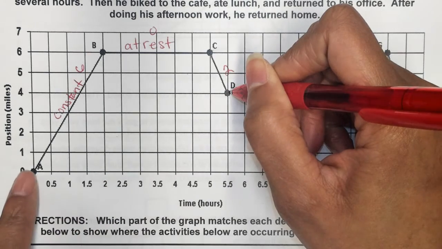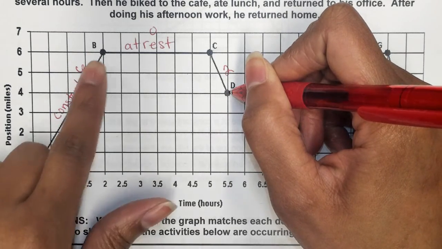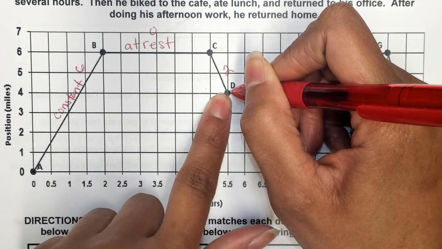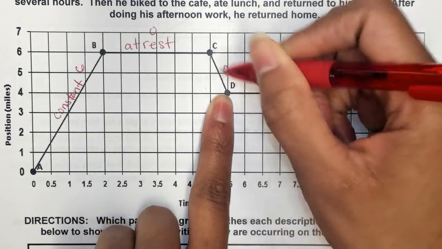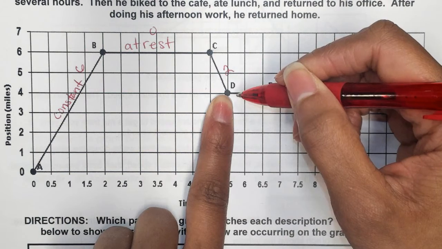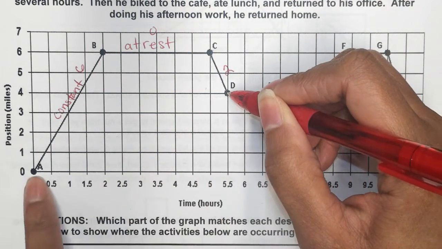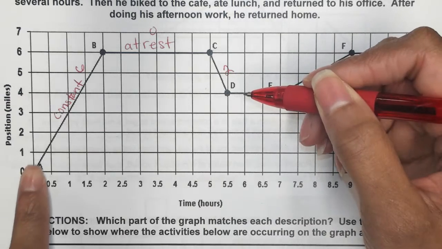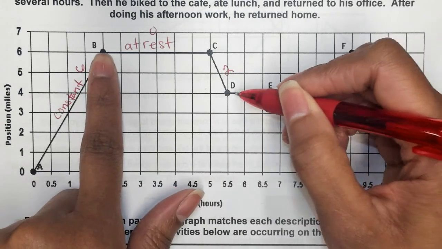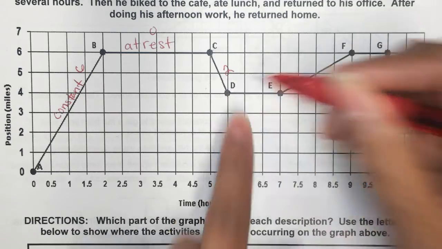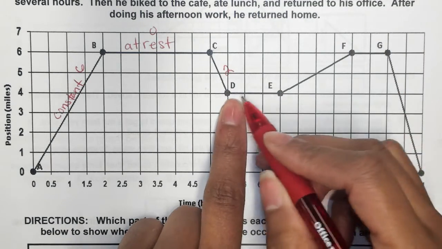So this is like you leave your house, you walk to the store, you stay at the store, and then you walk to a friend's house. Your distance is how far you went for the total trip. But your displacement is only how far am I away from home now? Well, I'm only 4 miles away from home. Even though I walked 6 miles, I also walked back 2 miles. Does that make sense? What's happening from D to E?